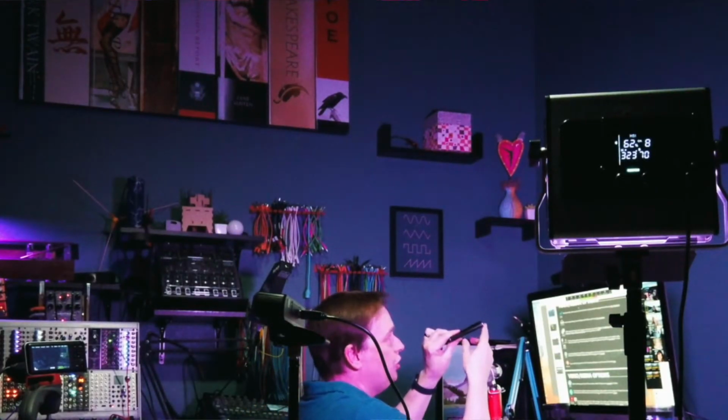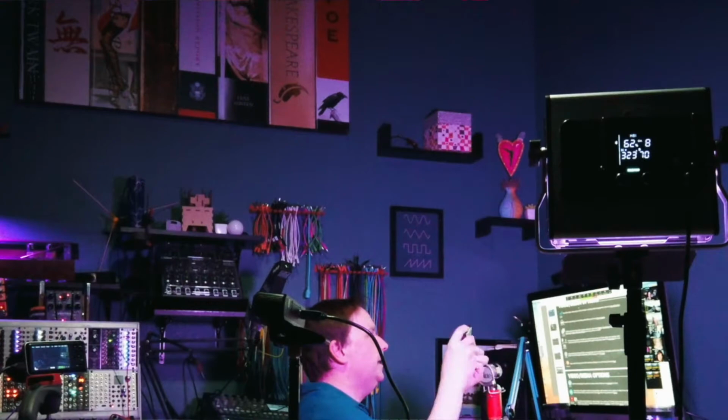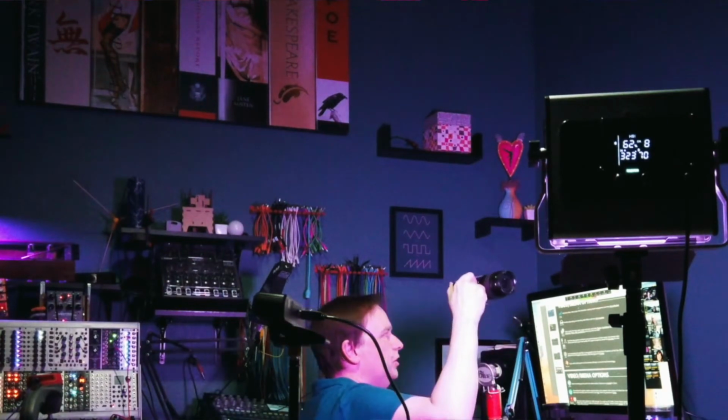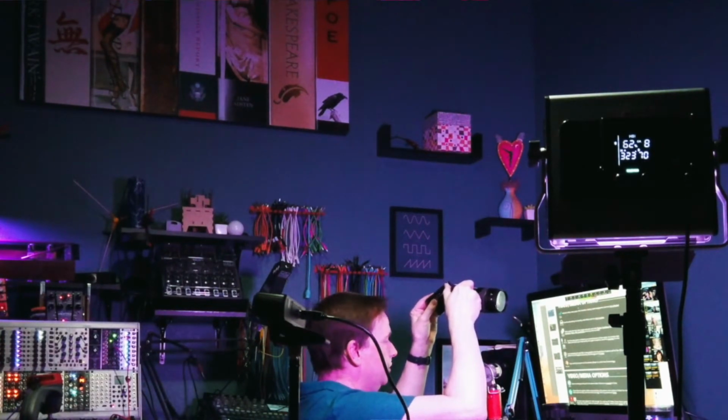It has an HDMI input and output and a USB input. And so this plugs into your computer. And then you would take your camera. And again, as long as your camera has a mini or HDMI output, you plug that into your capture card.